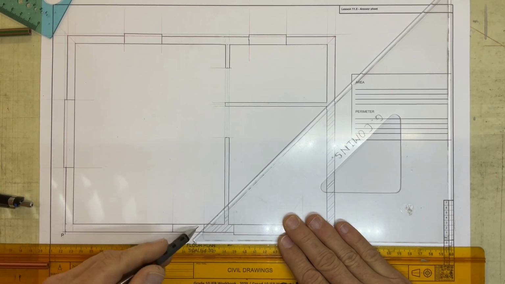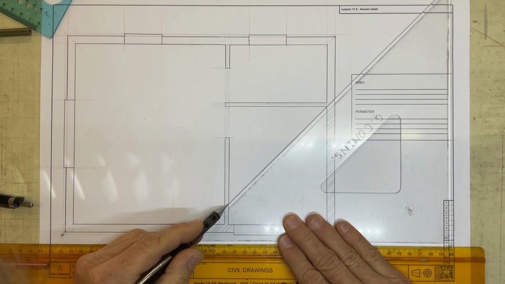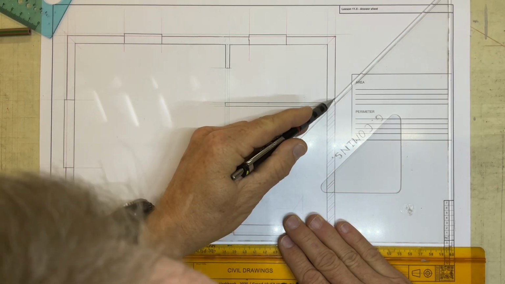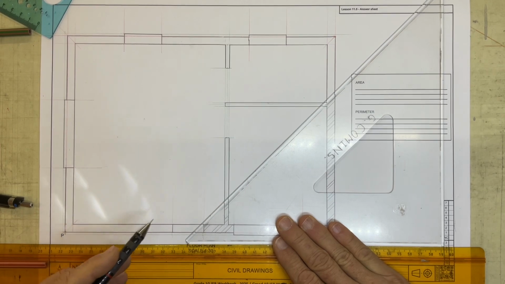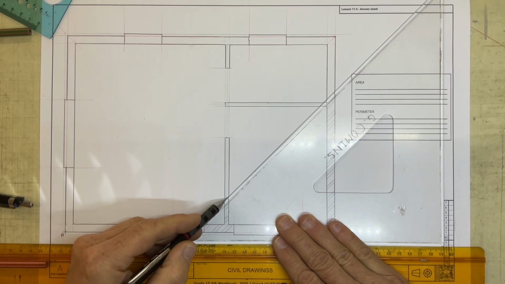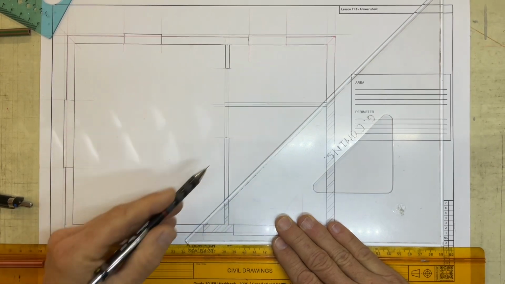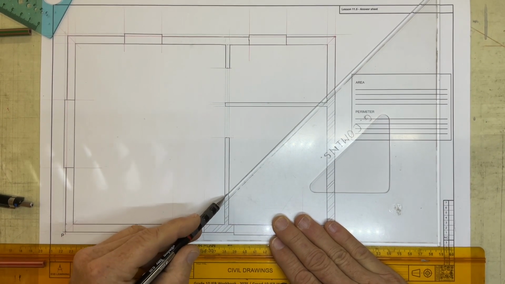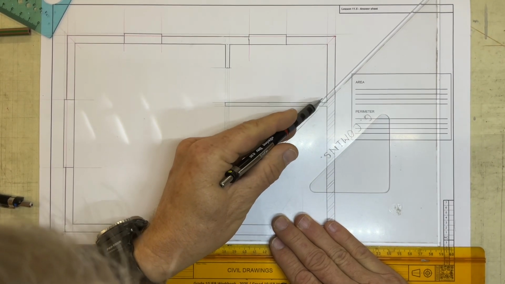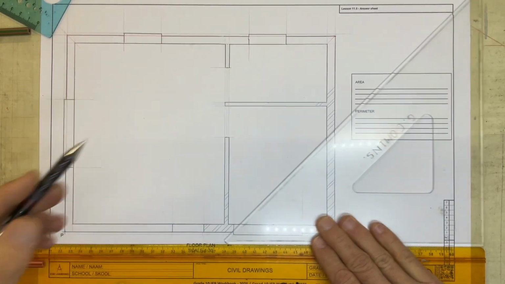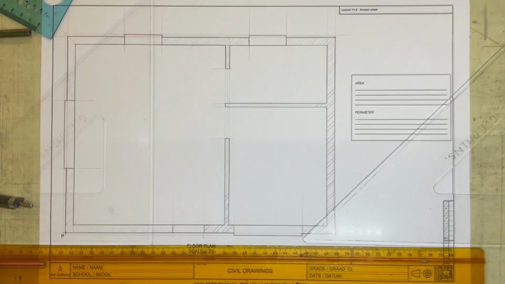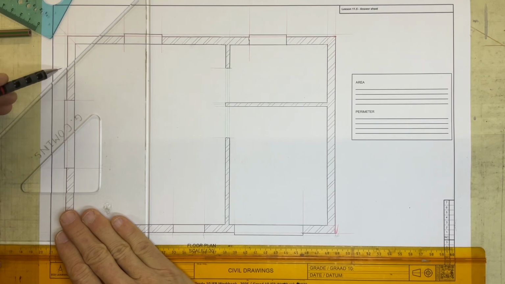Move it, there, there, and there. Move it. It's just on that wall over there, there, there. Move it, there, there, and there. All right, so you're not hatching individual walls, you're hatching all at the same time. Right, just finishing off over here.